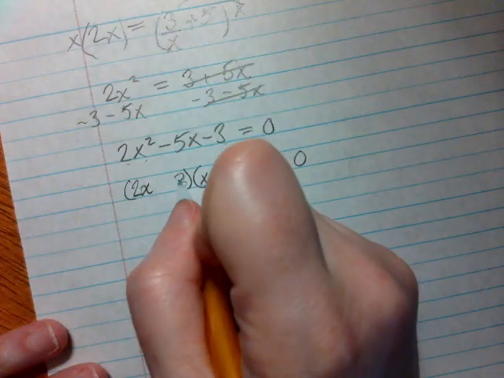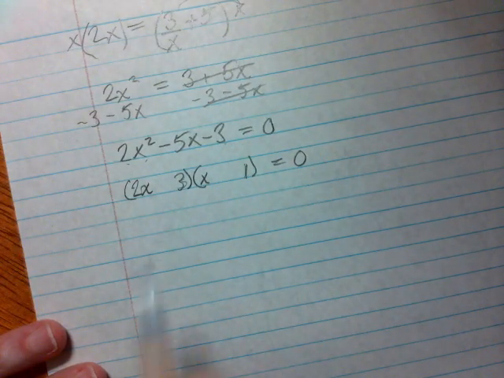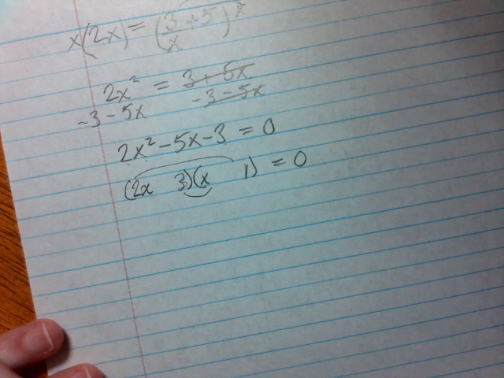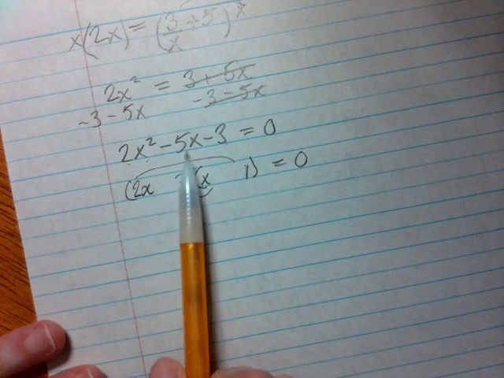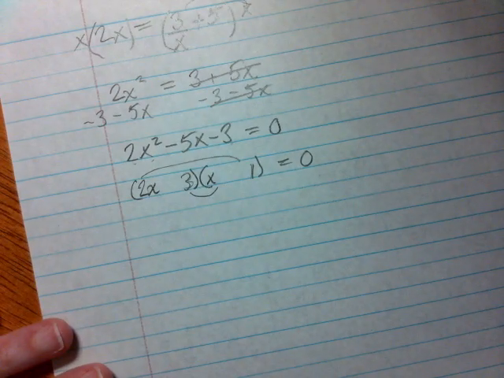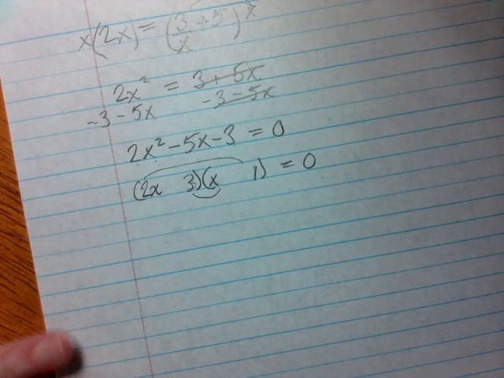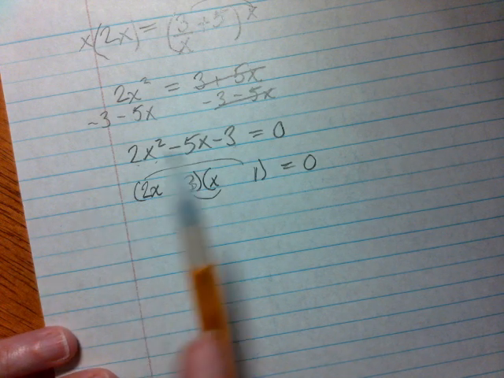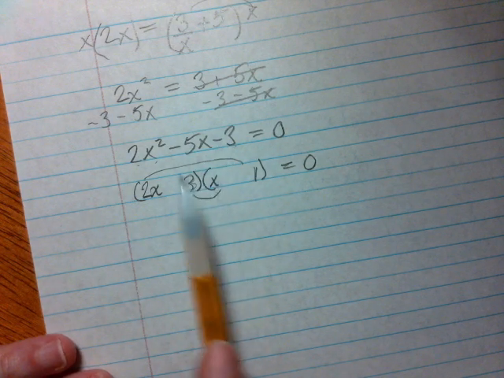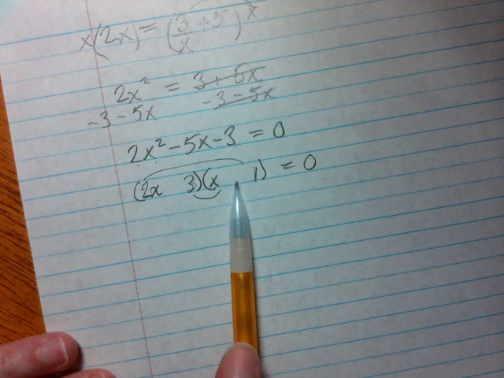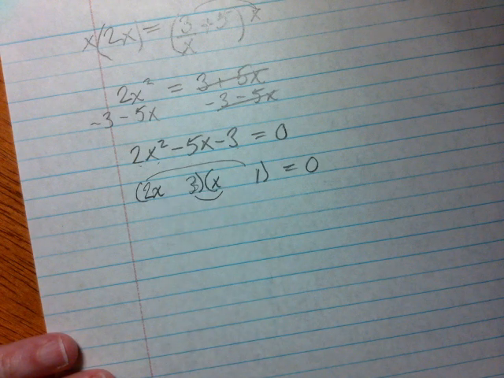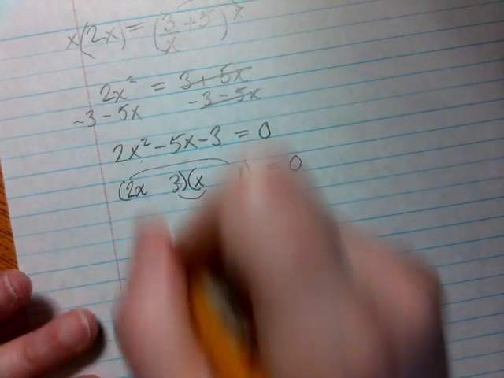So if I do 3 and 1, then my outer and my inner for my FOIL are going to be 2x and 3x. Yeah, I can make negative 5x from that, I think. Maybe, but only if I add them together. And since I have negative 3 here, I'm going to have to do a plus in one and a minus in the other. So I don't think I can actually do both minuses, which is what I would need for negative 5x.